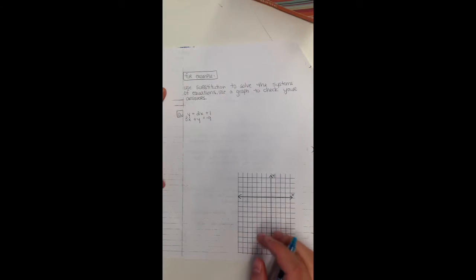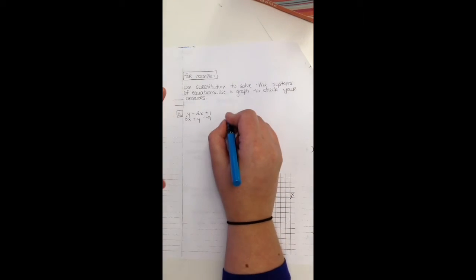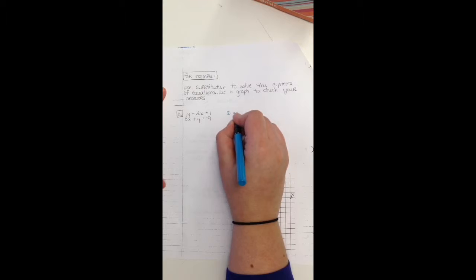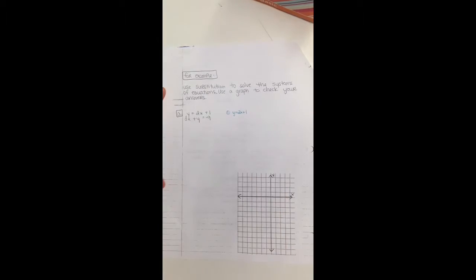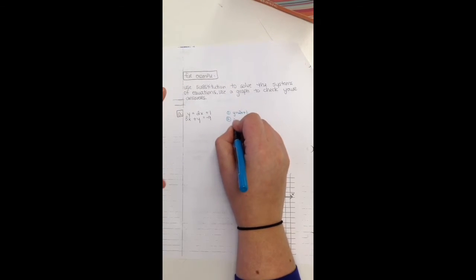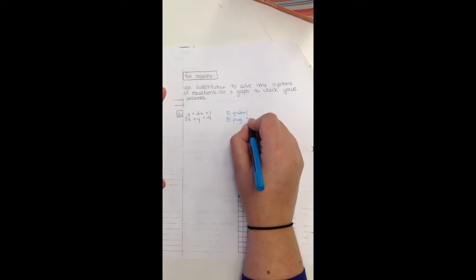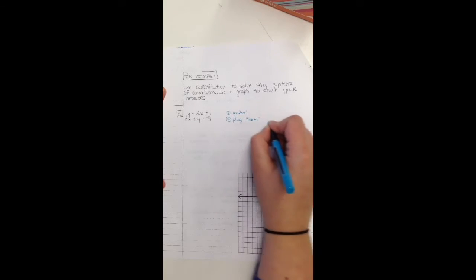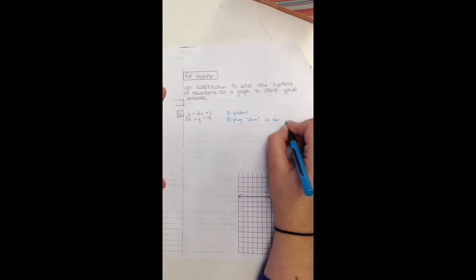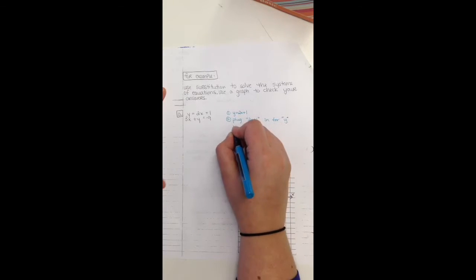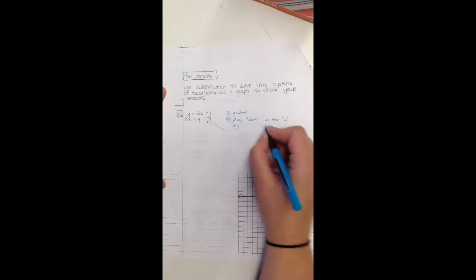I even think it's the first example that you see on page 342, where it says, use substitution in order to solve the system of equations, and then use a graph to double check your answers. So let's just start by solution. I already know y equals 2x plus 1. So I'm going to plug 2x plus 1 in for y in that second equation.